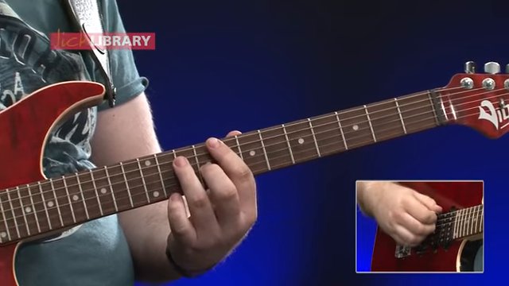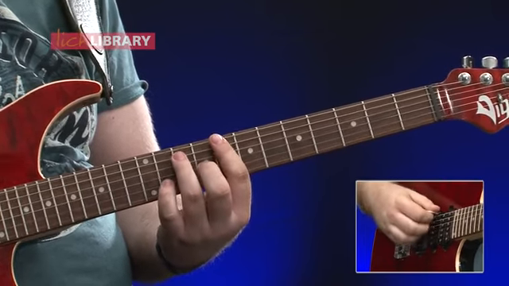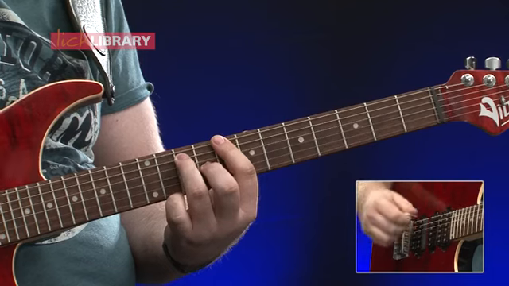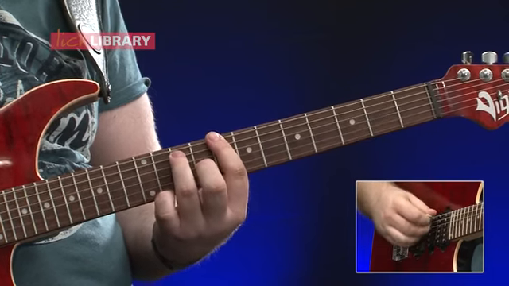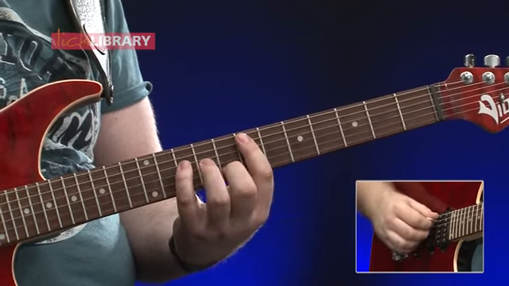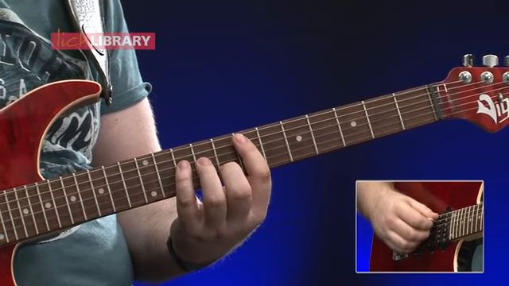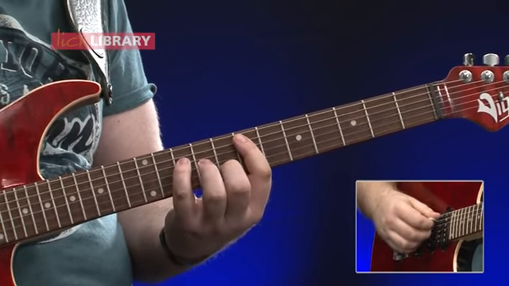So that would be 8, 10, 9 on the E, A and G strings, so skipping out of the D string there. Then we've got 7, 10 and 8 on the A, D and B strings, skipping the G.